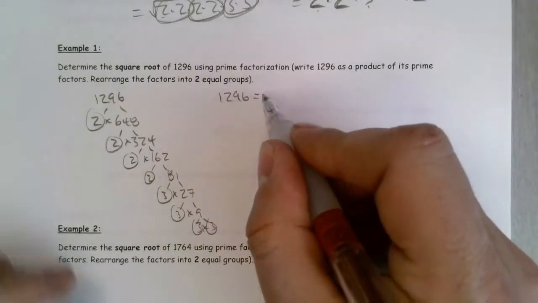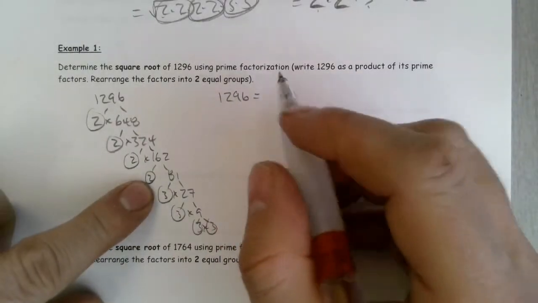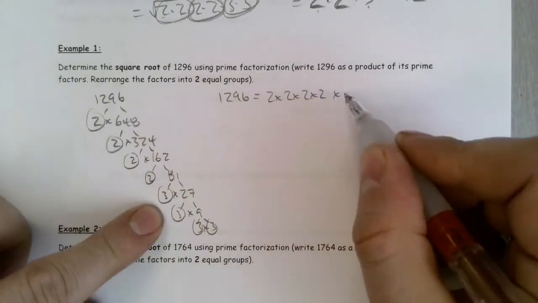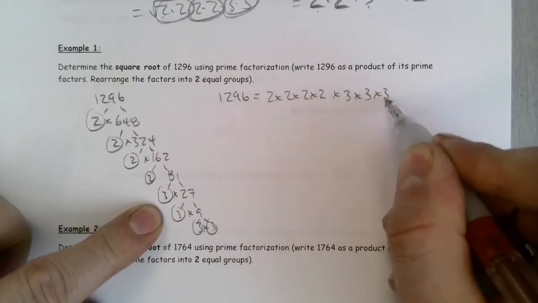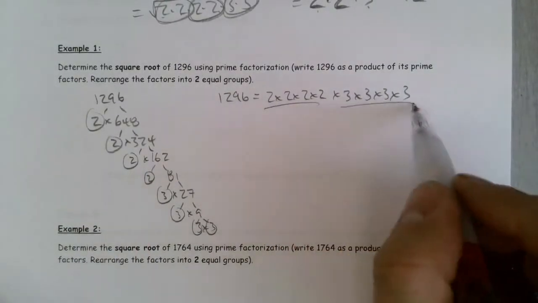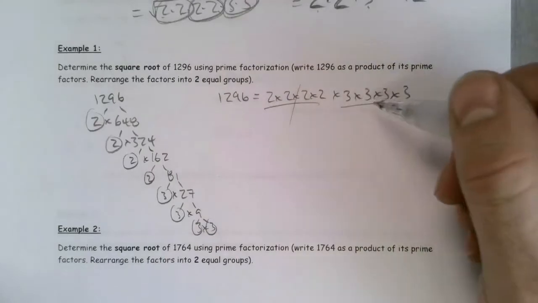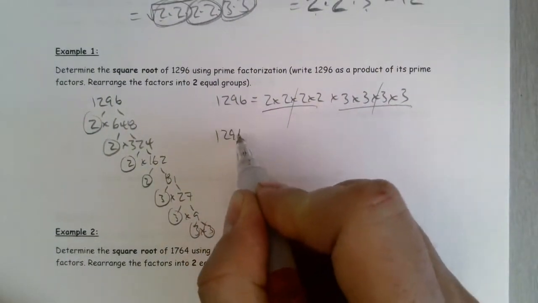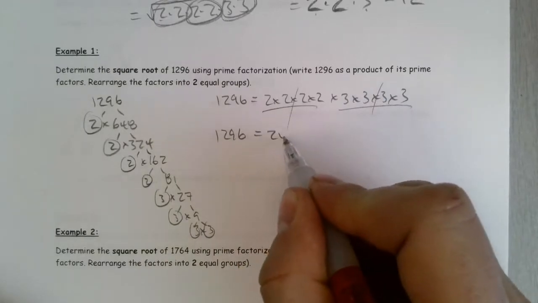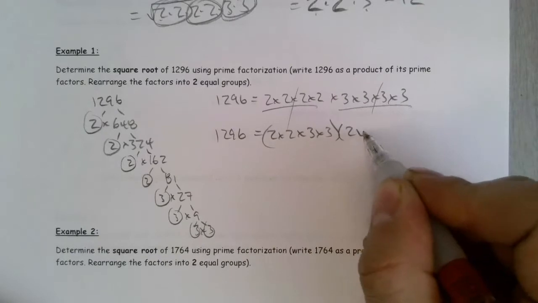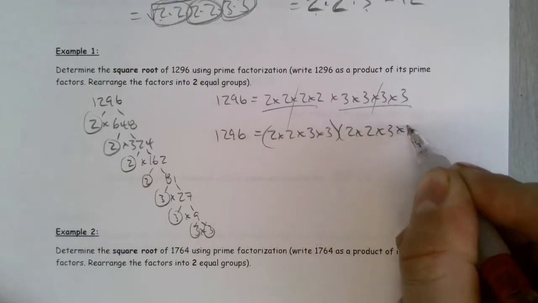1,296 is equal to, 1, 2, 3, 4, so 2 times 2 times 2 times 2 times 3 times 3 times 3 times 3. I've got 4 2's and 4 3's. So I can split up the 2's into 2 pairs, and split up the 3's into 2 pairs. So 1,296 is going to be 2 times 2 times 3 times 3 times 2 times 2 times 3 times 3.